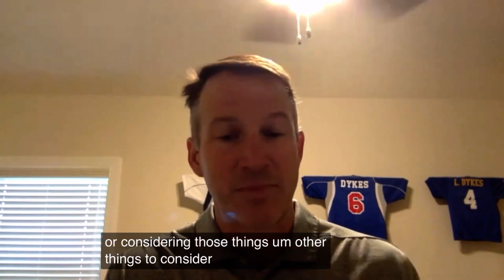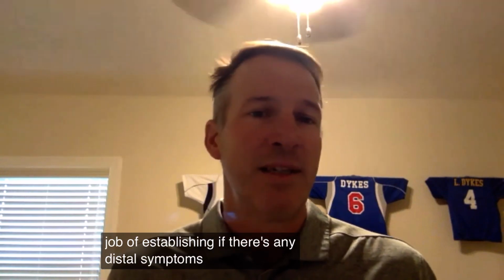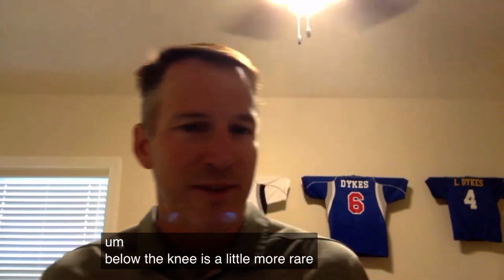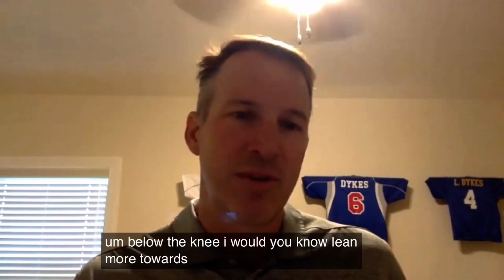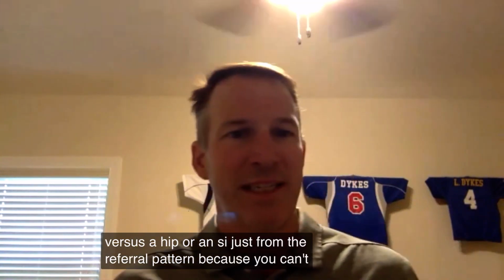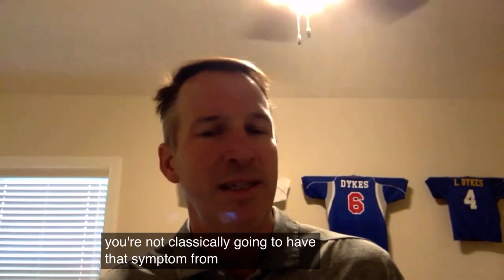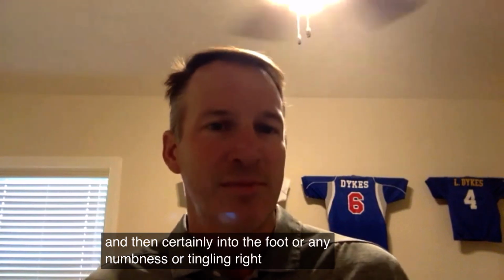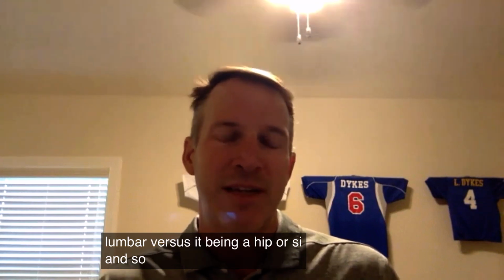Other things to consider, again going back to the body diagram, is doing a real good job of establishing if there are any distal symptoms. Below the knee is a little more rare. Again, we're talking horses here, not zebras. Below the knee, I would lean more towards a lumbar complaint versus a hip or an SI, just from the referral pattern, because you can have a radicular symptom from the lumbar, and you're not classically going to have that symptom from SI or hip. And then certainly into the foot or any numbness or tingling, those things would steer you towards lumbar versus hip or SI. I feel like that's important.